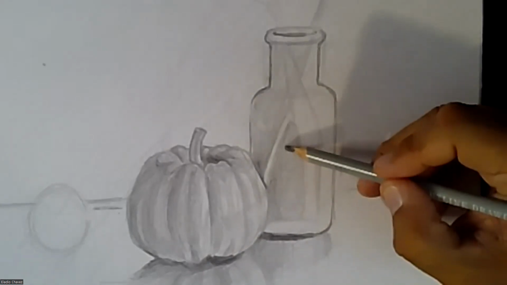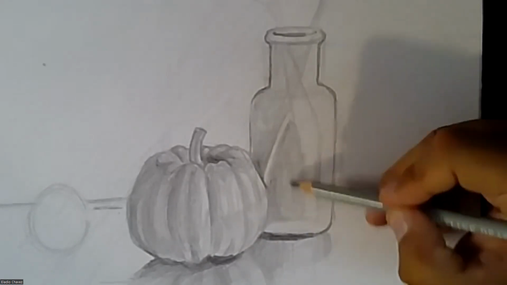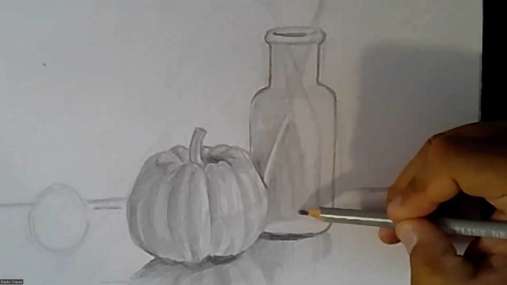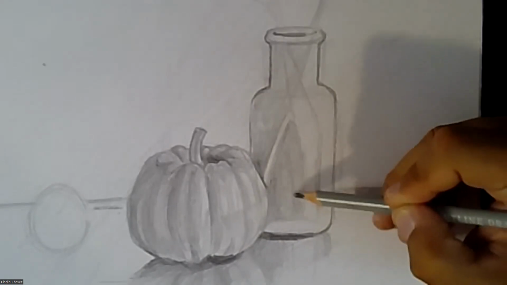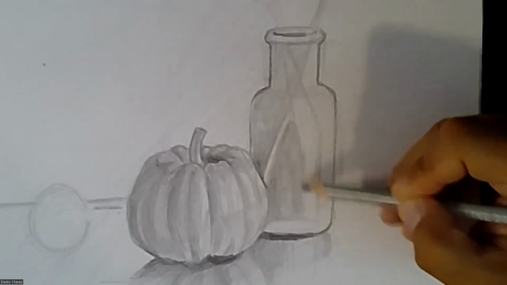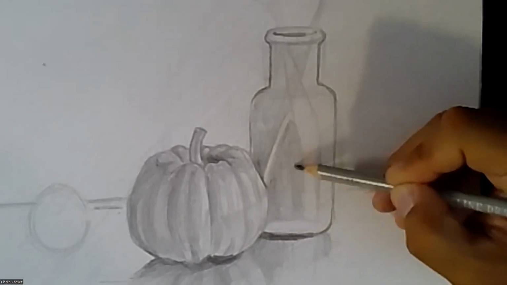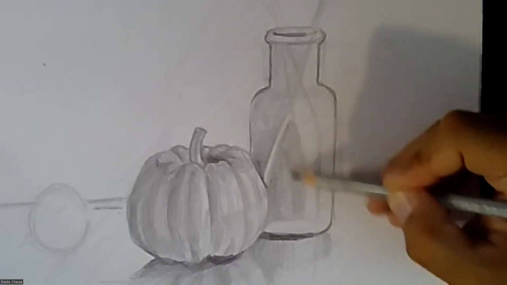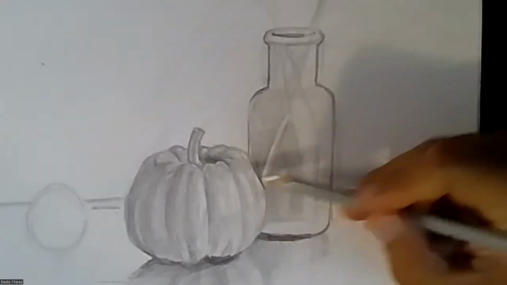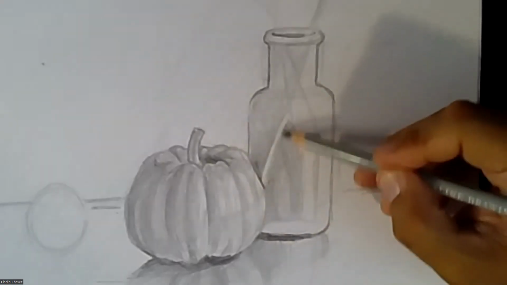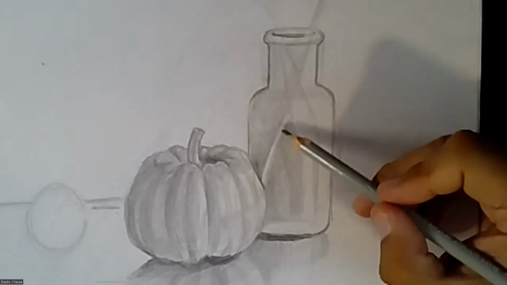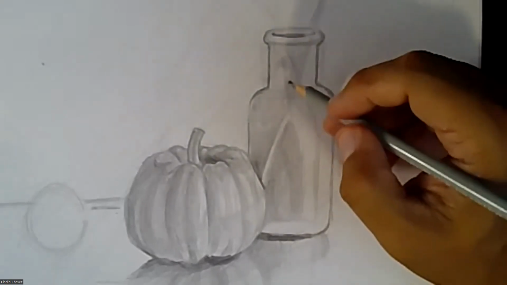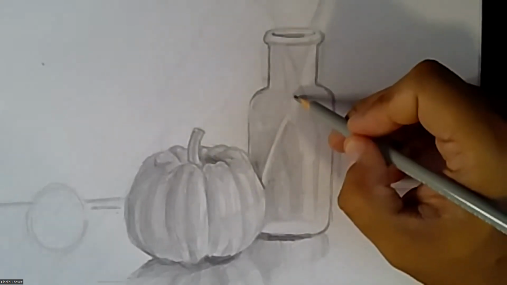Actually, the reflection is right in here. Now I'm going to push this whole little area right in here and bring this up a little bit darker. So I'm building up my darks, this whole area right here. And that's the reflection of that pumpkin right in there. And then that stem goes darker in here. It's really interesting.